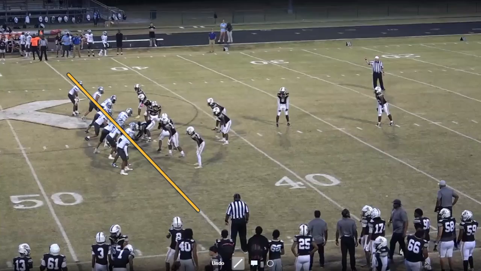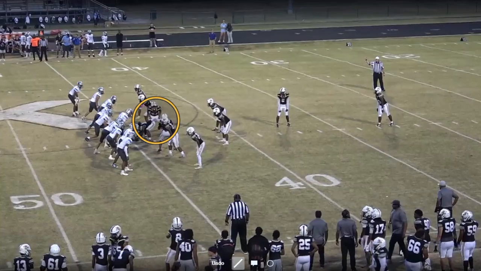Looks a little suspect by the depth here, but we don't have the best camera angle. So, just be aware of that. Make them be legal on these formations. We need to have them legal.